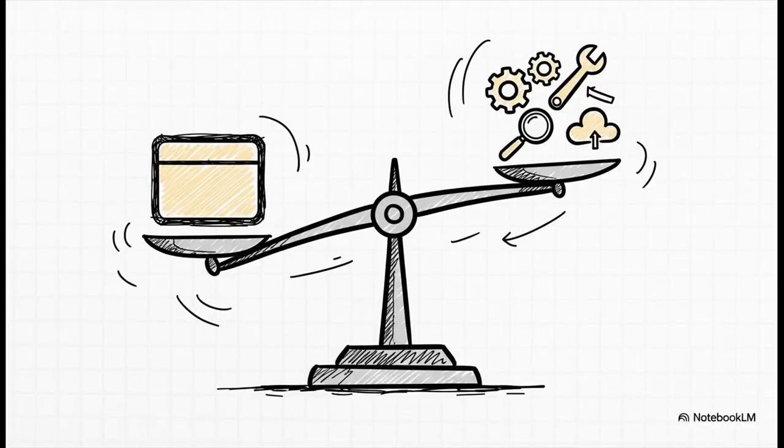I mean, think about it. Every single day, architects have to weigh these huge decisions. Do we stick with the native platform services or bring in a specialized tool? Are we building for just one team or for multiple tenants? Every choice is a balancing act, a trade-off between cost, performance, and just plain complexity.